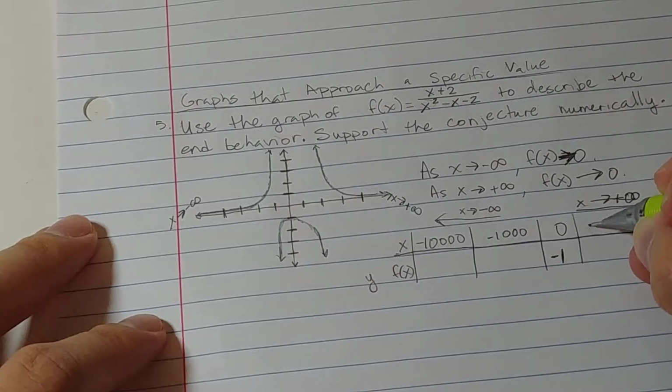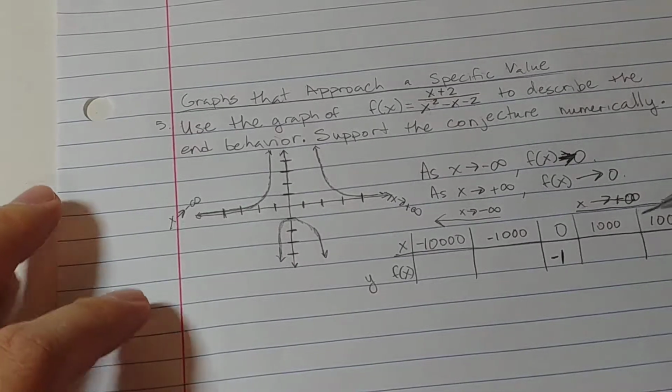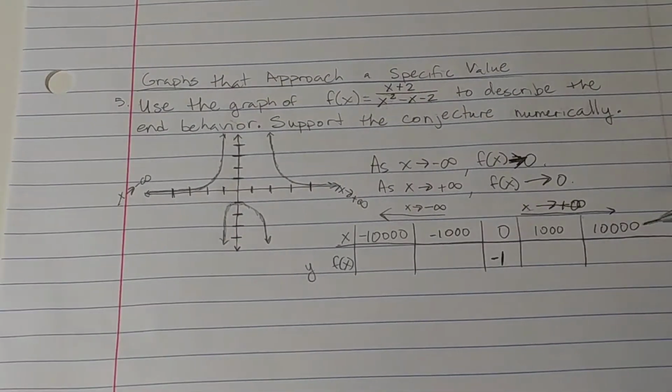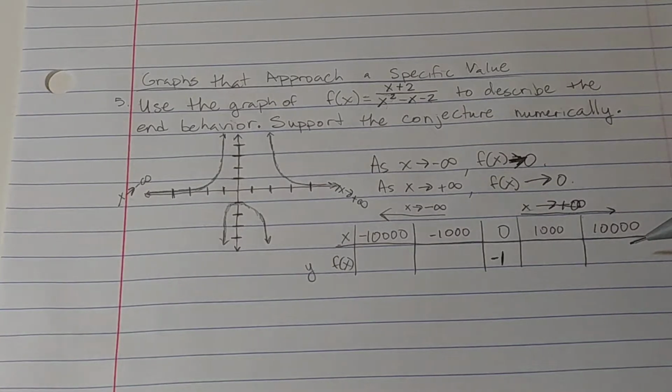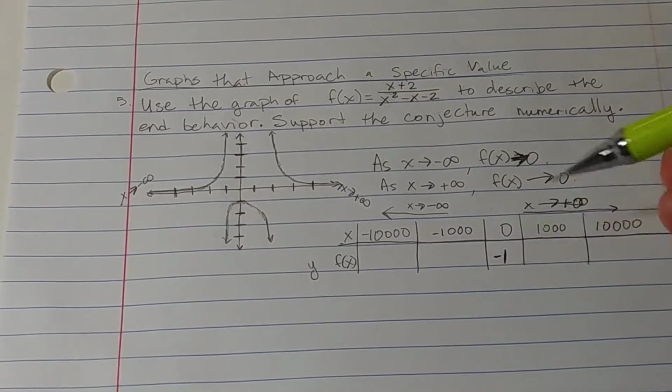And on the right side, we're going to use 1,000 and positive 10,000. Now, do we always have to use those numbers? No. We're just using those because they're nice numbers that are multiples of 10, so it's easier to work with. All right, so let's do it.